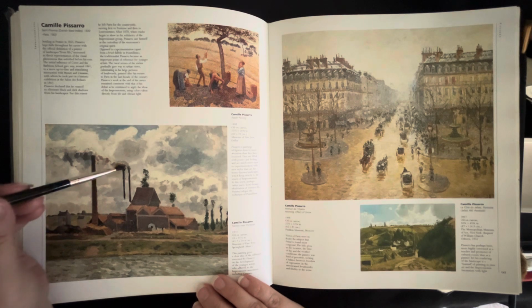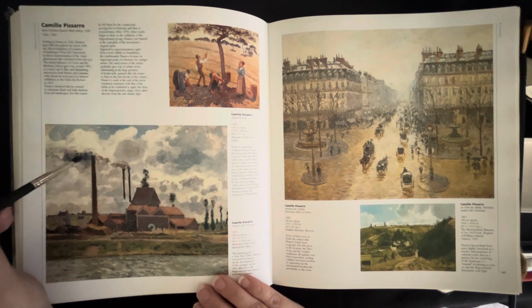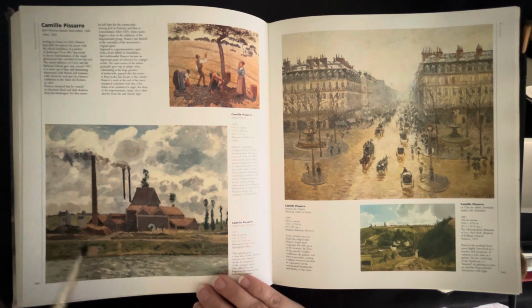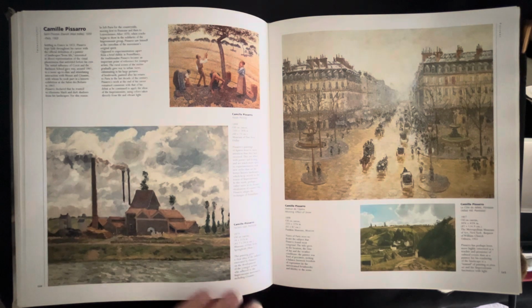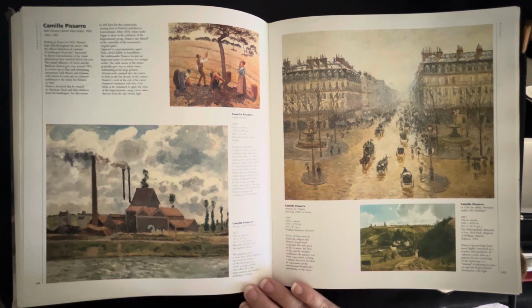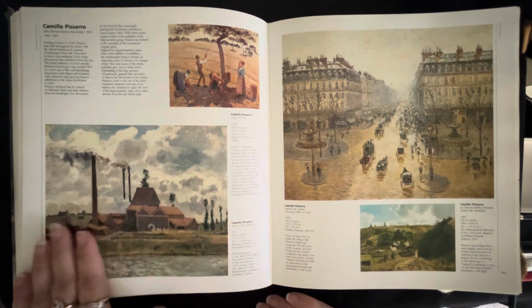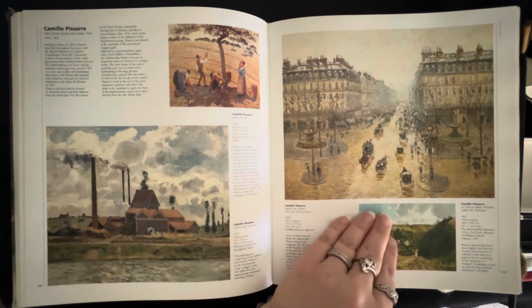I don't know that I've seen factory paintings in an impressionist style before. I like it quite a bit.